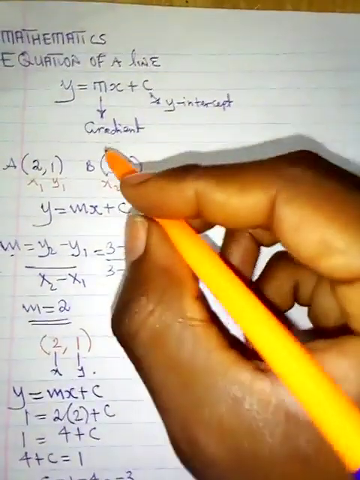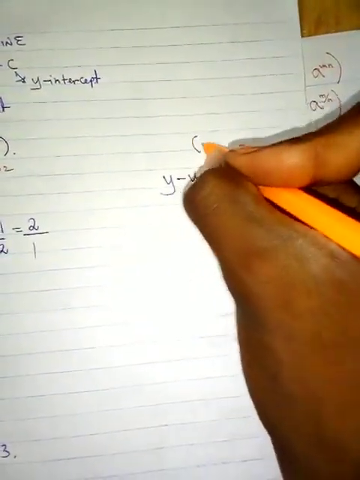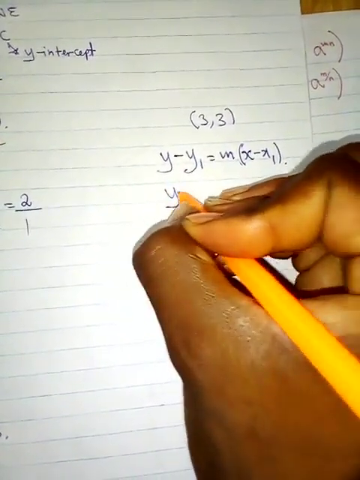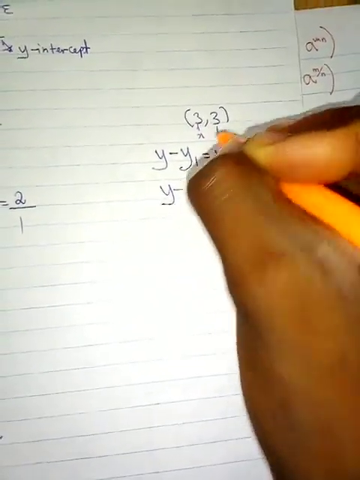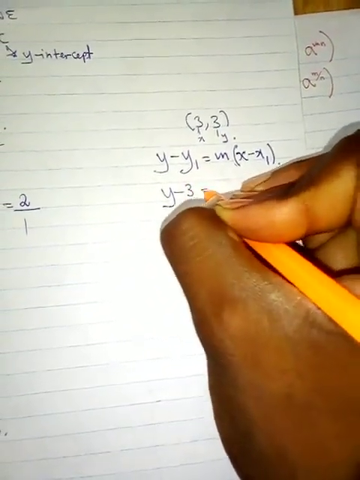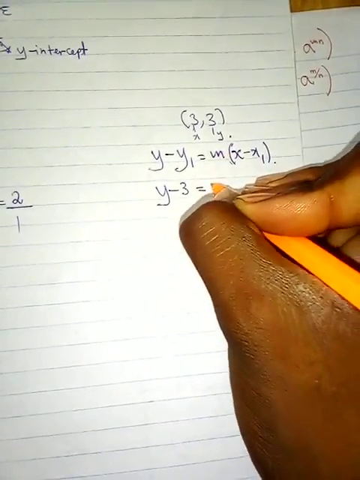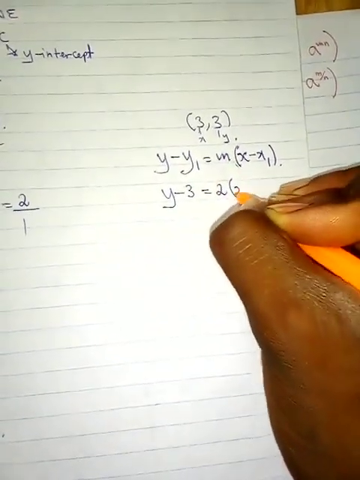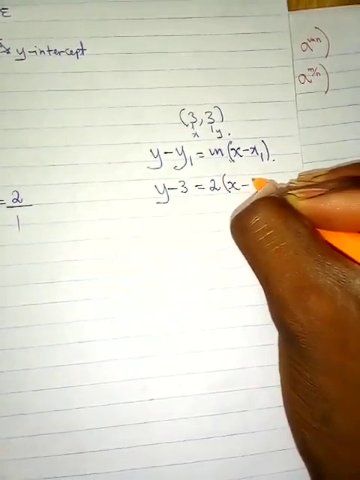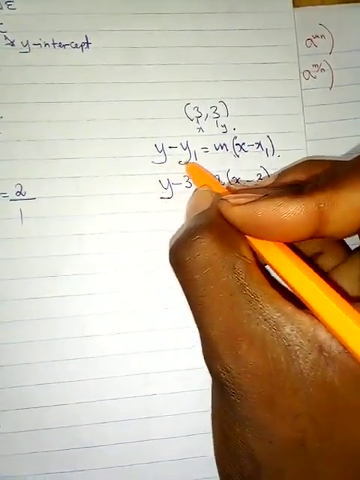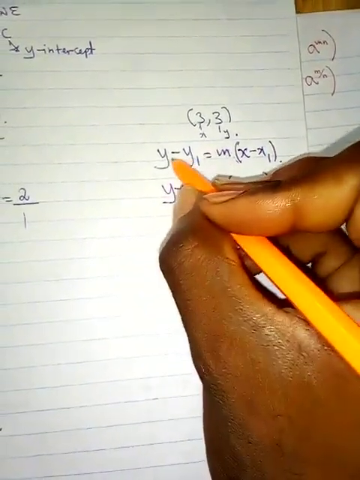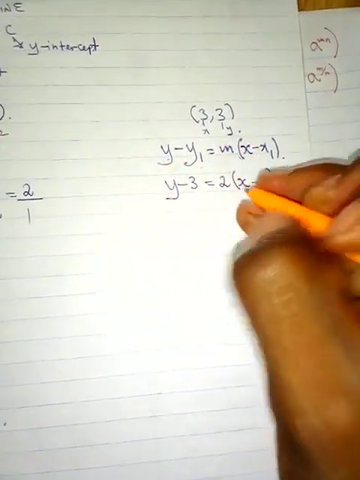What about this one? We're going to pick 3, 3. So this is going to be y minus, remember, x value, y value, so y minus 3. Your gradient is 2. X minus 3 still. So you're only supposed to put values on your y1 and your x1, not on the y, not on the x. Leave them as they are.